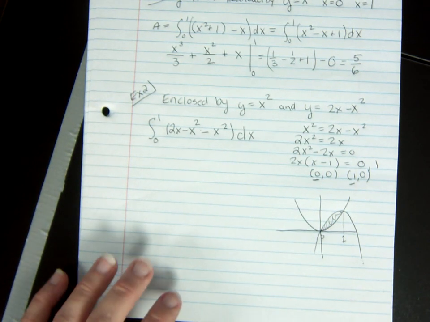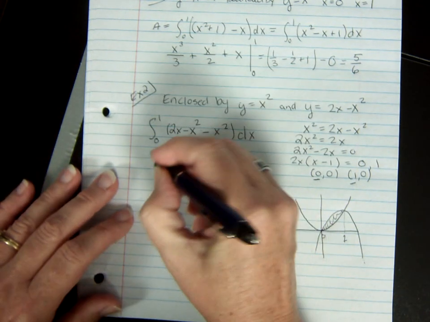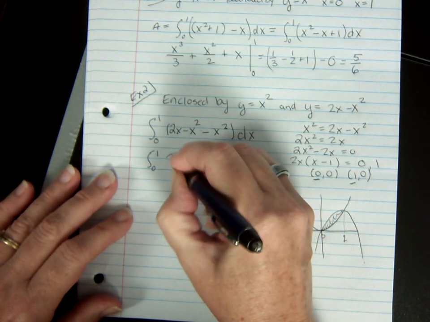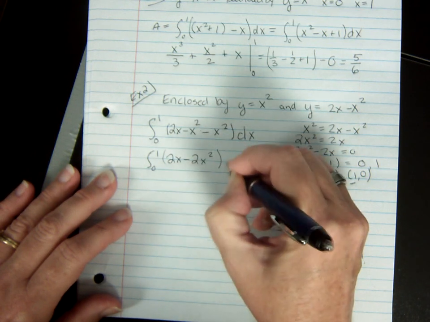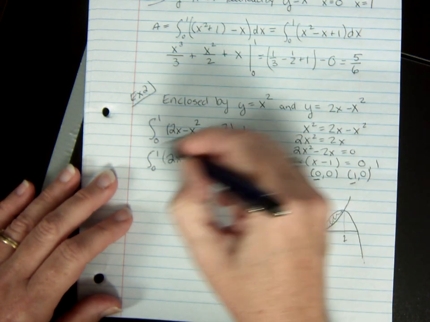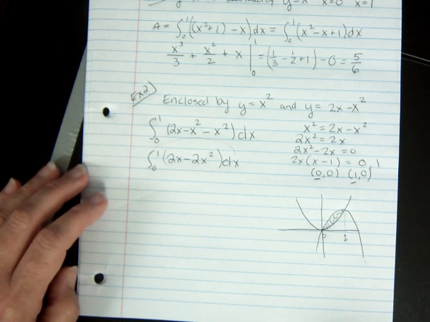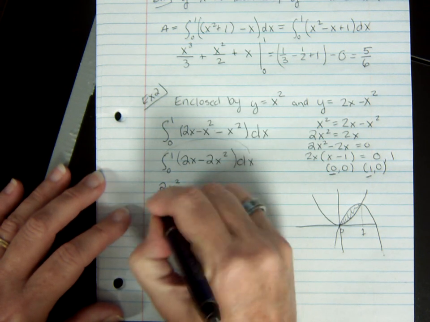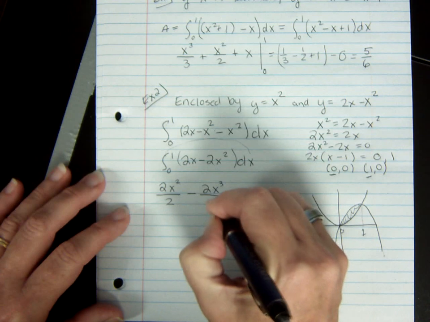Okay. Now here we go. Now I'm going to, of course, simplify it a little bit. So now I have 2x minus 2x squared. And again, these two are assembled together, dx and the integral. And now I'm going to integrate. So I have 2x squared over 2 minus 2x cubed over 3.